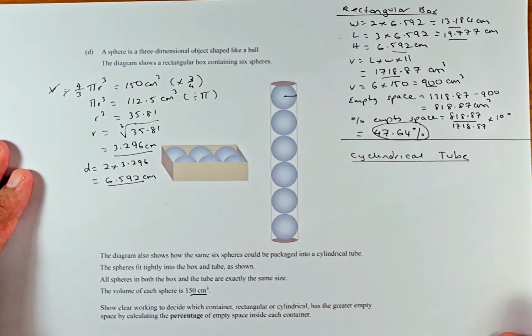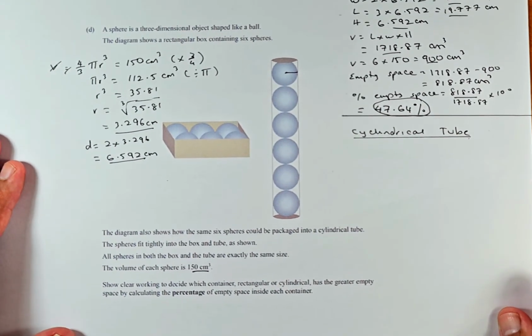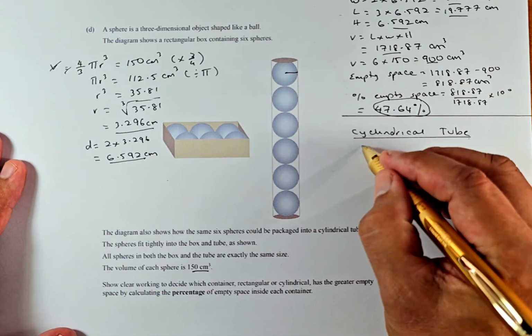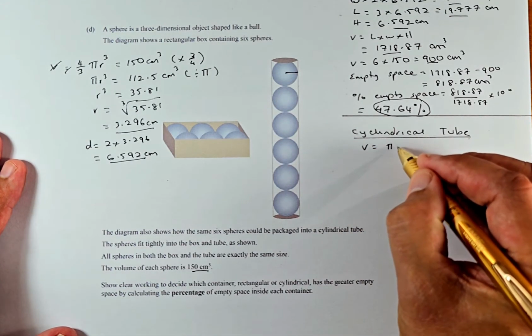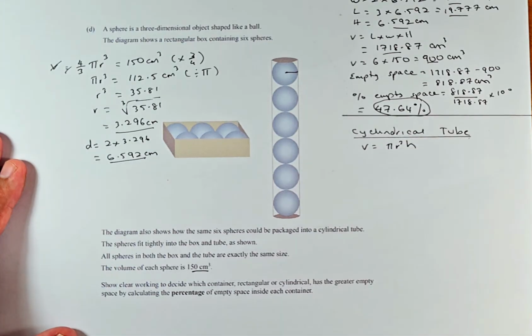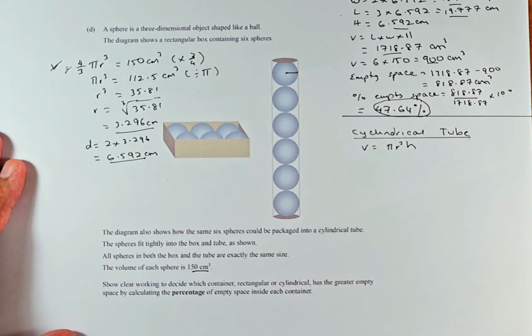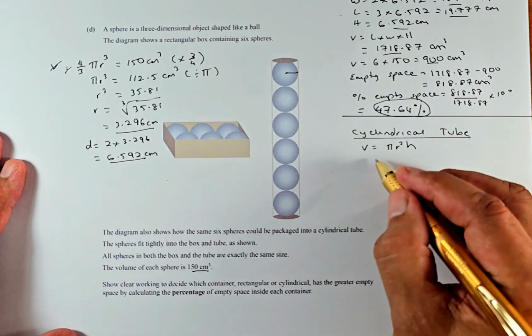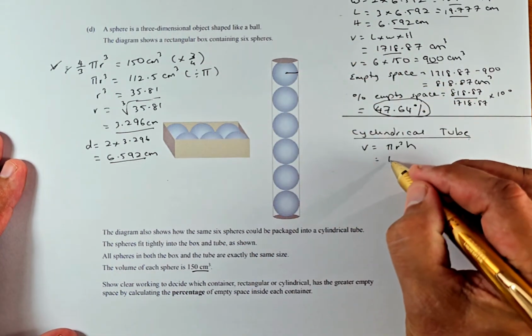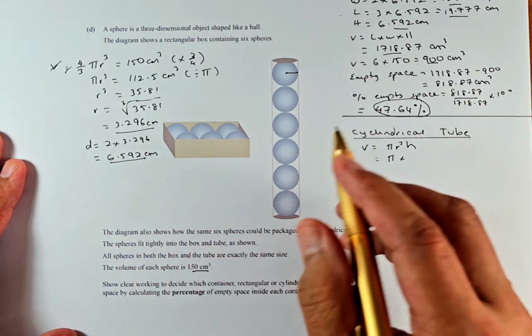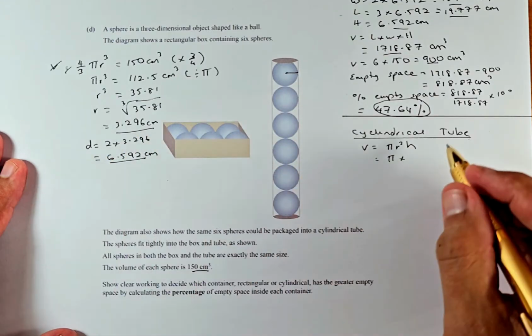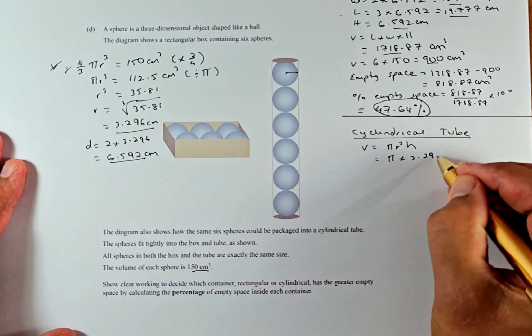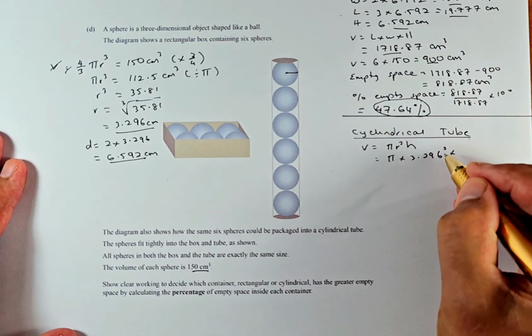Okay, so now we are going to do the cylindrical tube. You need to calculate the volume. It's pi r squared h. That's the formula given in the formula booklet. So you need to find the radius as well as the height. So the volume of the cylinder is pi times the radius we found earlier, 3.296 squared, times the height.